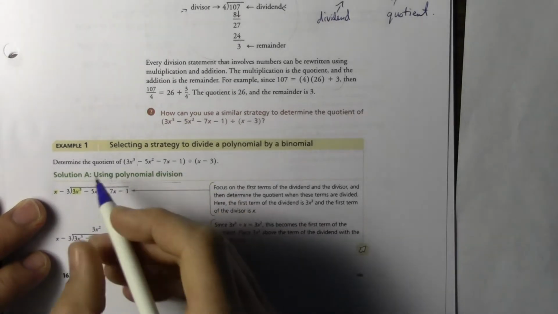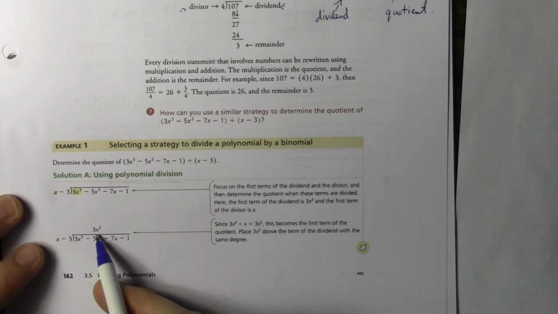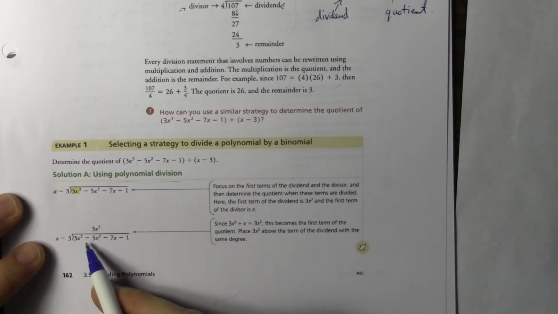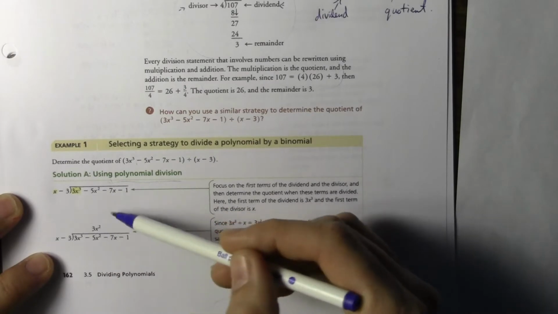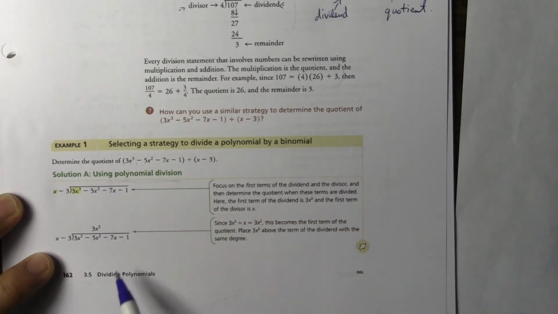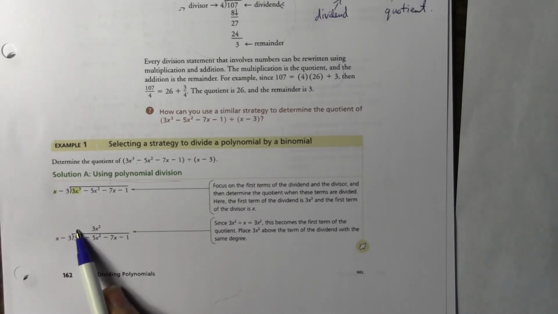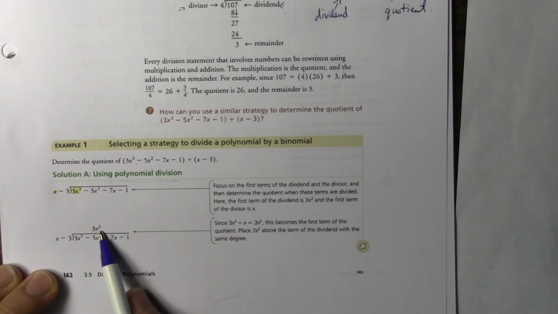Yeah, 3x squared. So I'm going to put that 3x squared up here. It's very important, okay? One of the areas that a lot of you guys will make a mistake with is not lining up the exponents correctly. So the 3x, or the cube column is here, the square column is here. So you wouldn't have written the 3x squared over here. It's very important that you keep them lined up. Okay, so notice how the 3x squared, we wrote it over here.